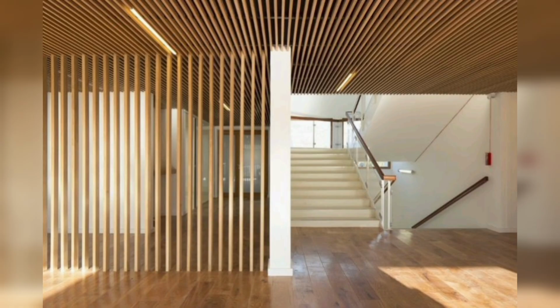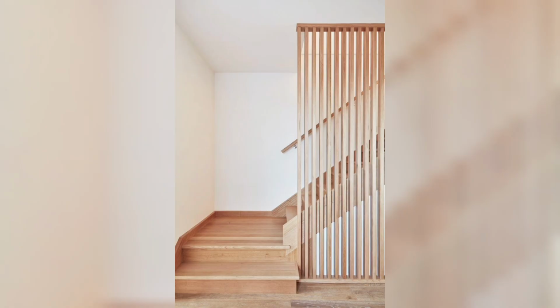Palette partition in living room interior design.